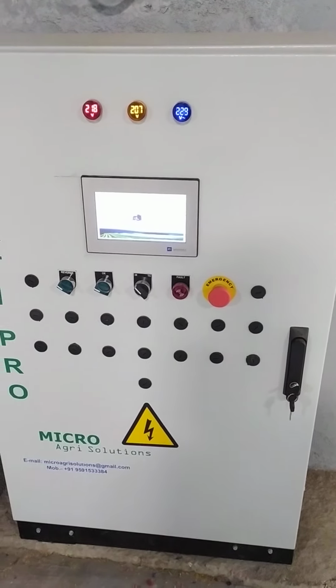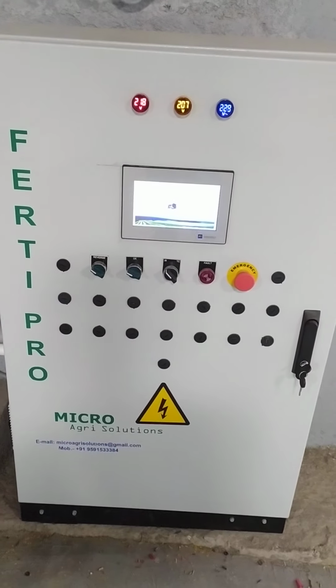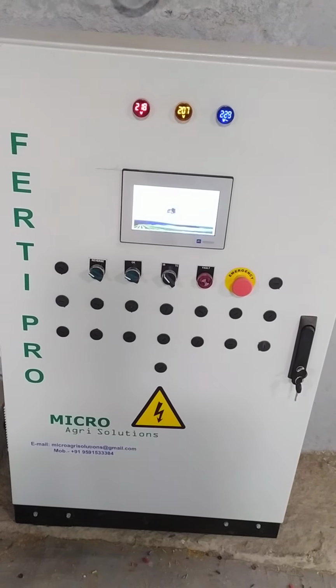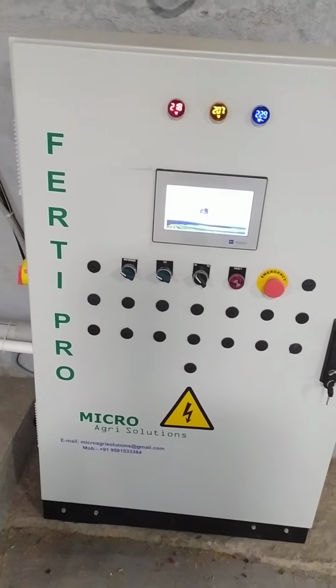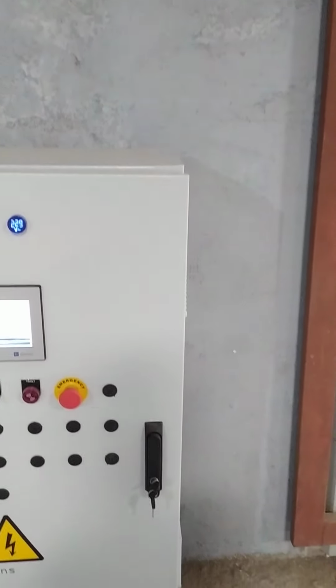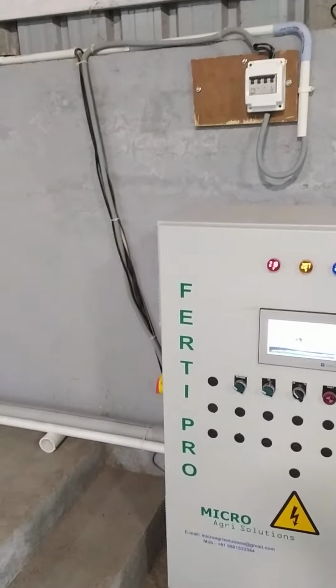You have the complete parameters to set: the volumes of the chemicals and the durations of agitations, the complete things you can set here. I'll just give you an overview of this one.